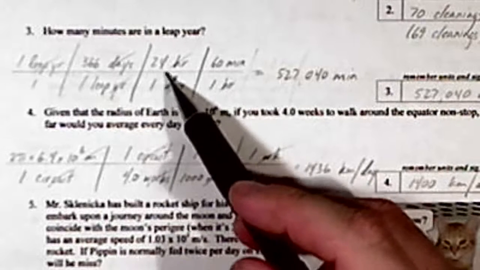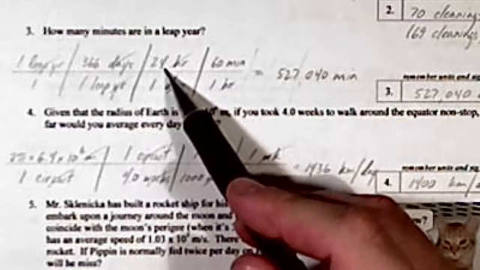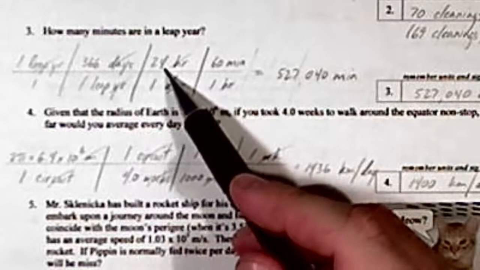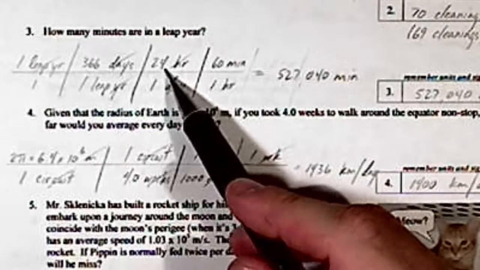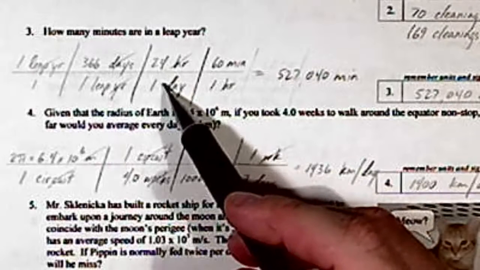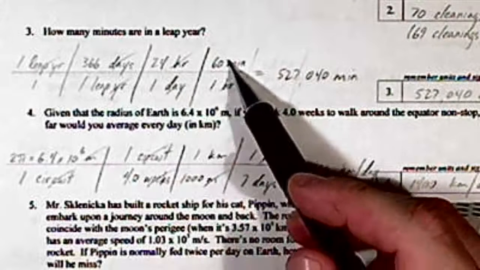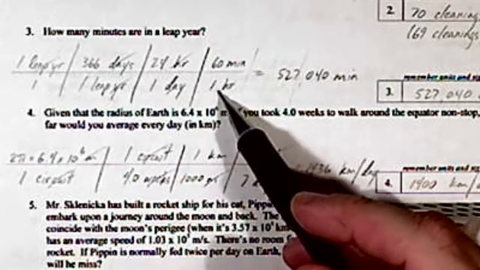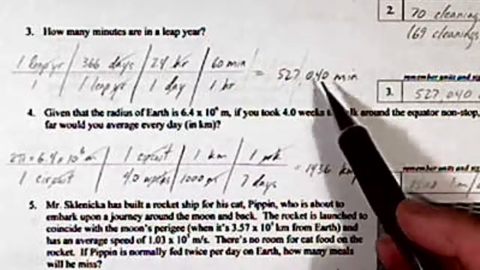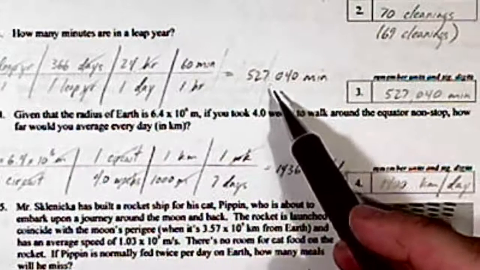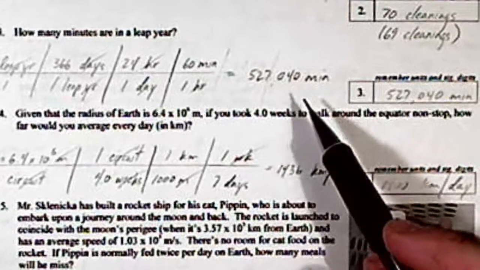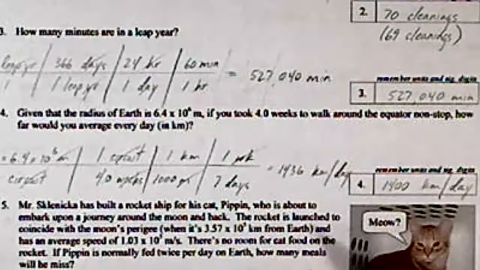366 days. I know that there are 24 hours per day. Now, I'm taking this as an exact number, despite the fact that there really aren't exactly 24 hours. It's just slightly off. But I think we're good enough. This is dimensional analysis practice first and foremost. And there are exactly 60 minutes in every hour, so that one's good there. Totals up to 527,040 minutes. If I assume all these are counted numbers, then I have infinite precision, and I just record the total.